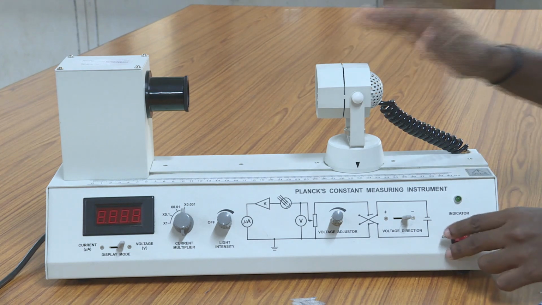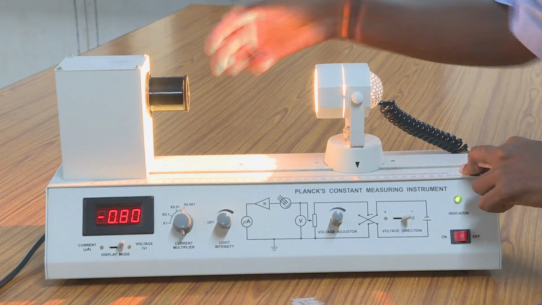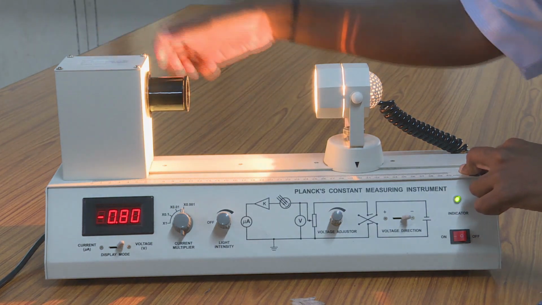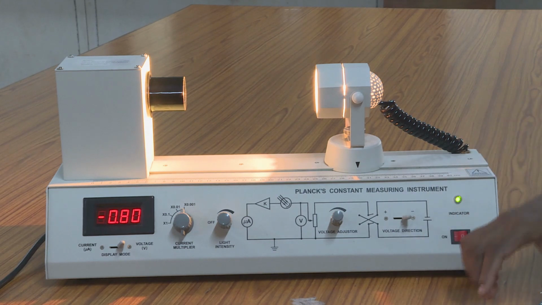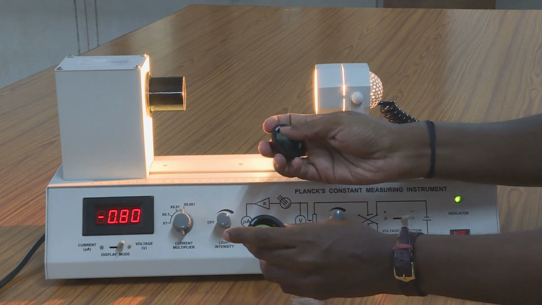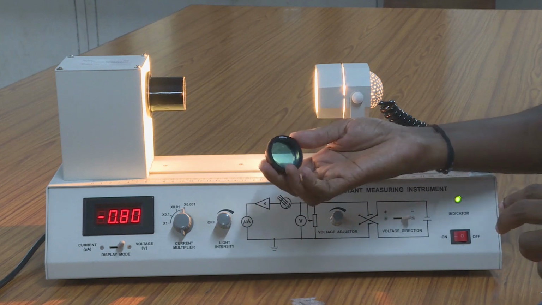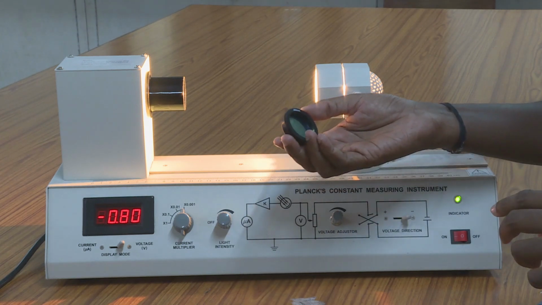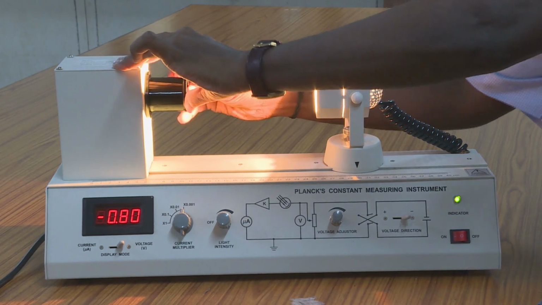here you can see the light source. So this is the light source we have, and we have the metal over here, which is closed by this. So we are going to use different filters, and these are the various filters we have, and you can see the wavelength corresponding to the filter. So let me keep the filter whose wavelength is 460 nanometers, and let me fix it.